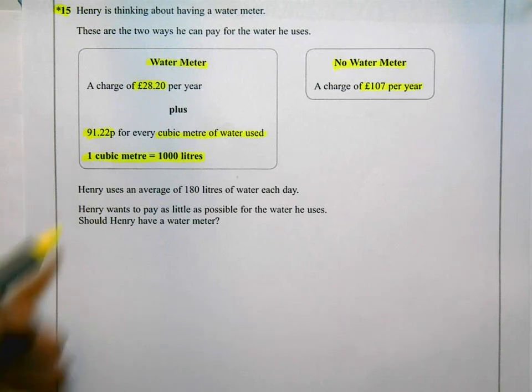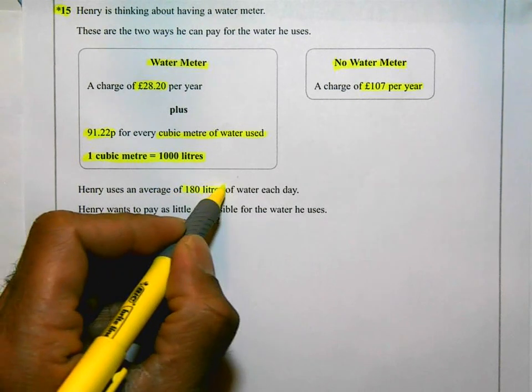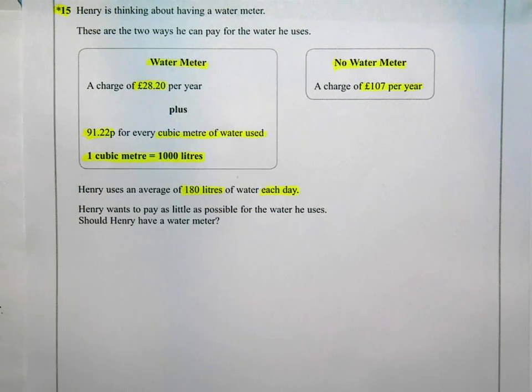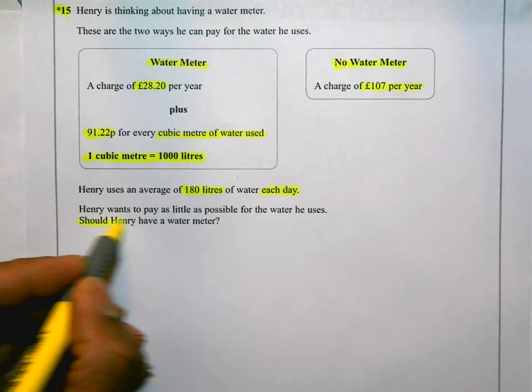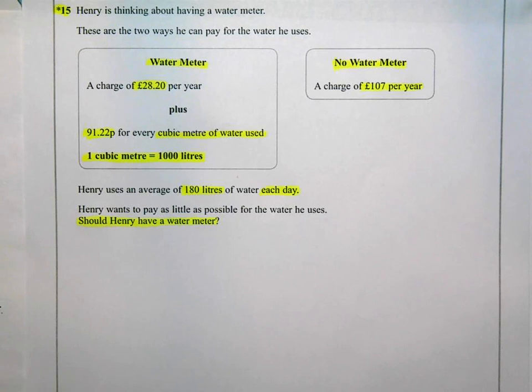What else do they tell us? Henry uses an average of 180 litres of water each day. Each day he uses 180 litres. He wants to pay as little as possible for the water he uses. Should Henry have a water meter? Now this question was also on the foundation paper, so there is a potential of getting this and making sure that we actually capitalize on the 5 marks offered for this question.